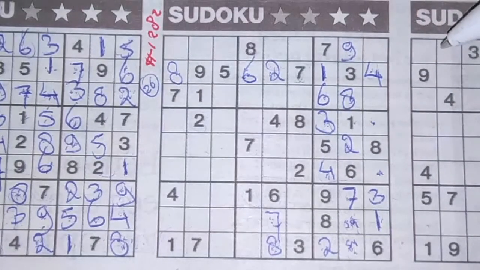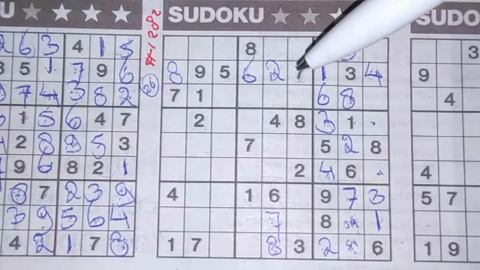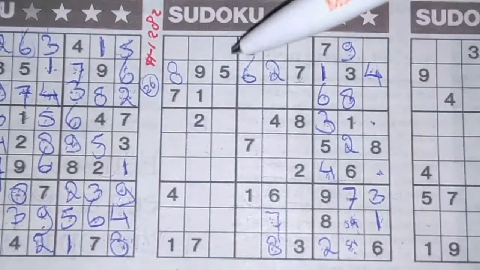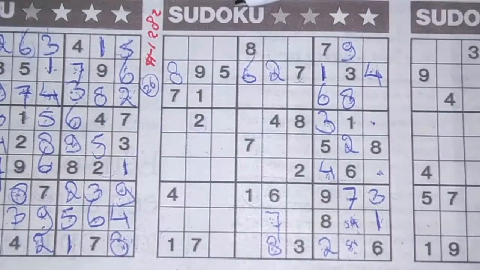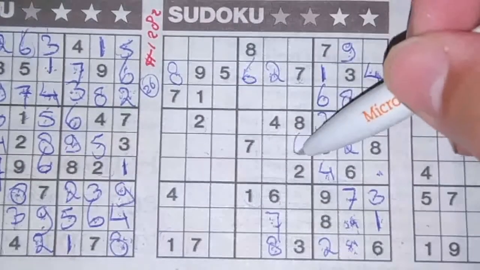Then 6 in this column, 6 in the middle column, so the column next. The only place for the 6 should be there.